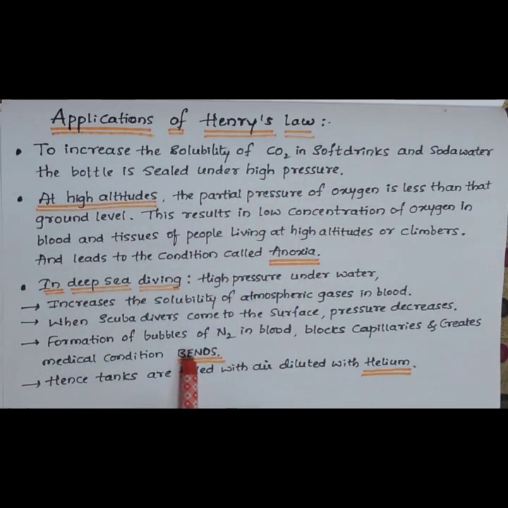So to avoid the formation of bends, the tanks used by scuba divers are filled with air diluted with helium. A small amount of helium is diluted with air in order to decrease the solubility of nitrogen in blood. So this can be avoided by diluting air with helium.